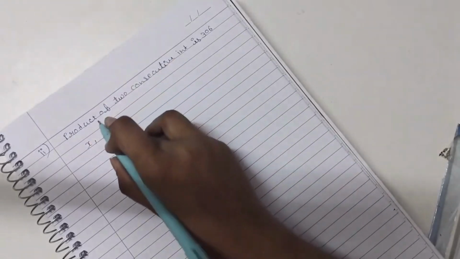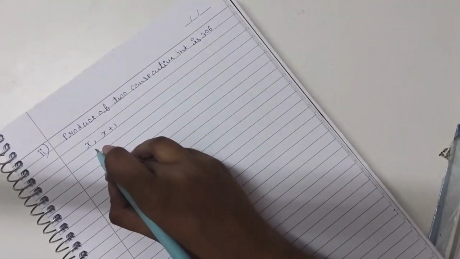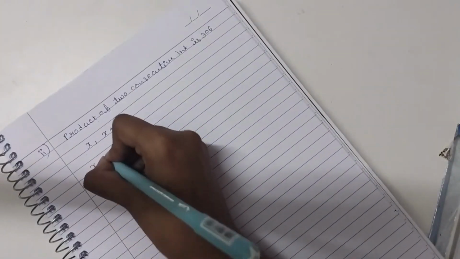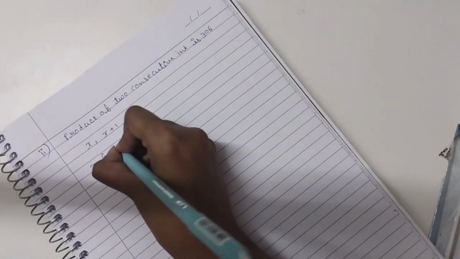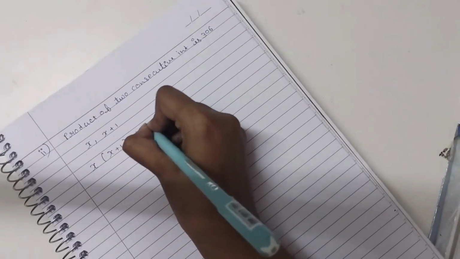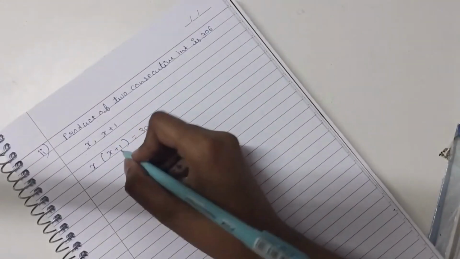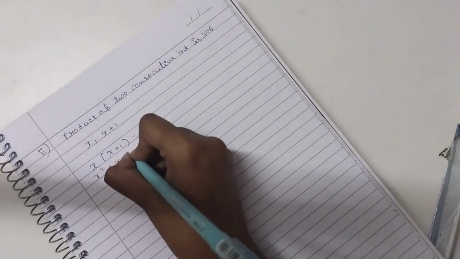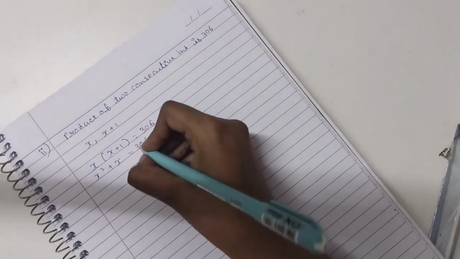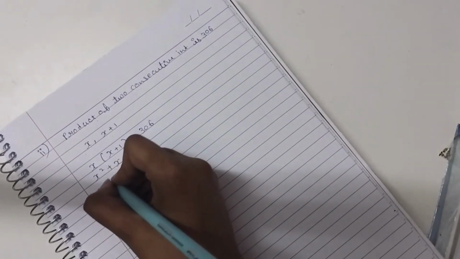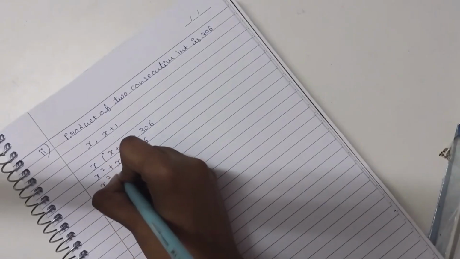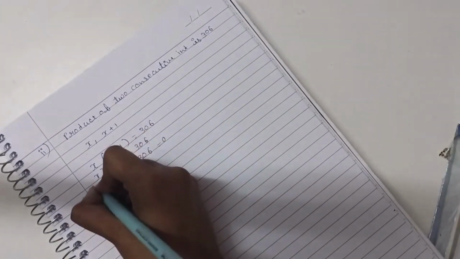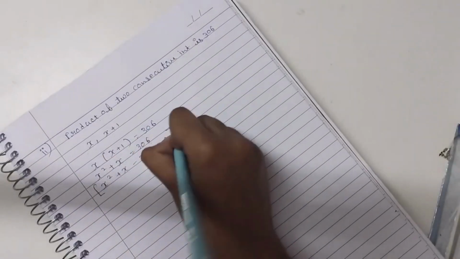And they've given that the product of these two integers is 306. So basically, x times x plus 1 will equal 306. So we're going to multiply x within the brackets, so we'll get x squared plus x is equal to 306. And if we bring 306 to the left-hand side, you'll get x squared plus x minus 306, which is equal to 0. And this will be the required quadratic equation.